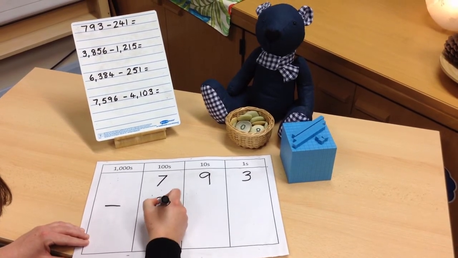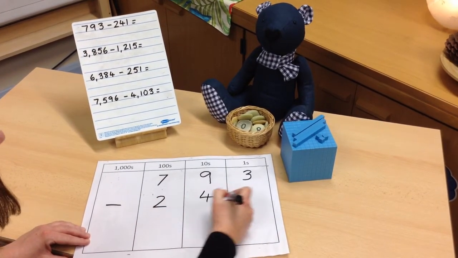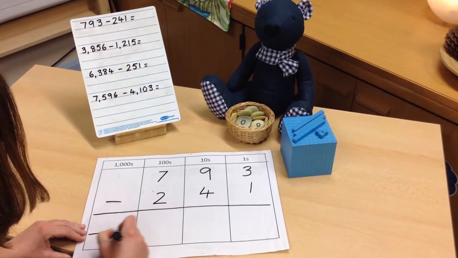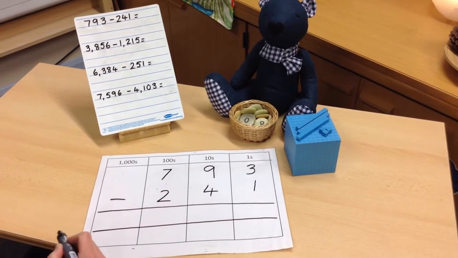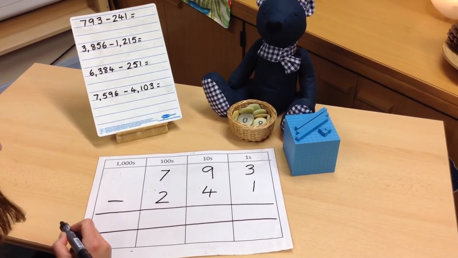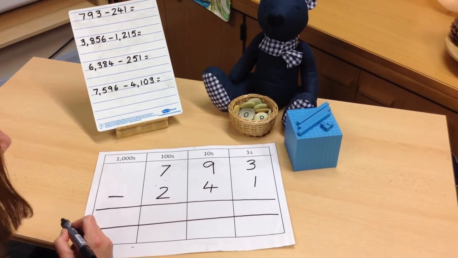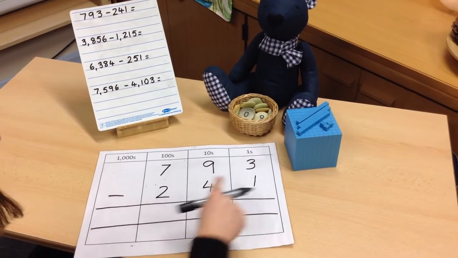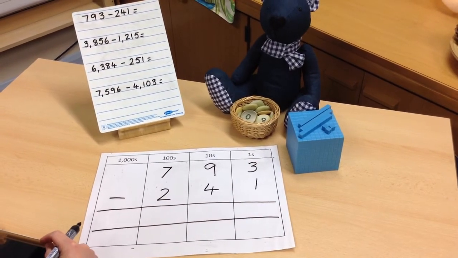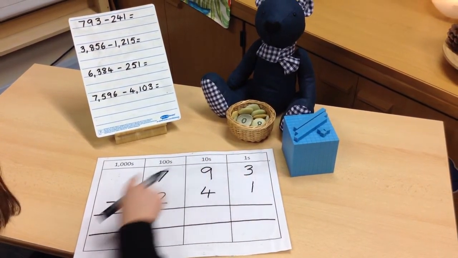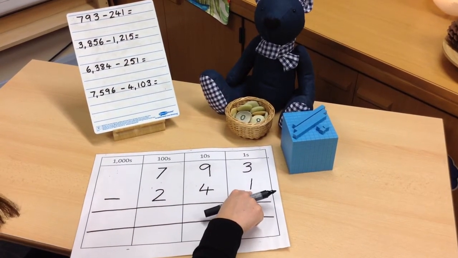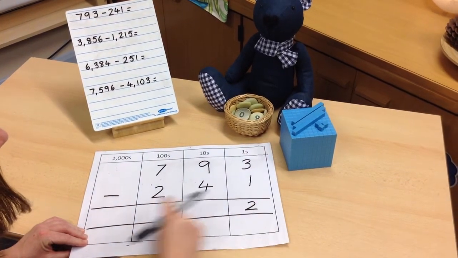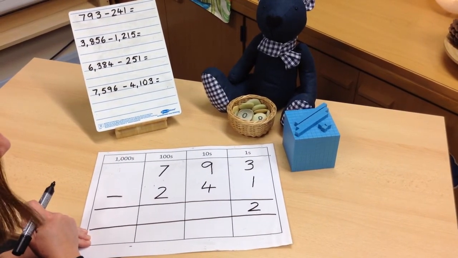I'm subtracting 241. We're now ready to calculate, so we pop in our 2 calculation lines. Let's start subtracting. Which digits do you think we need to start with first? That's right, it's always the ones. We've got to do 3 subtract 1. 3 subtract 1 is 2. So we pop it still in the ones column underneath.